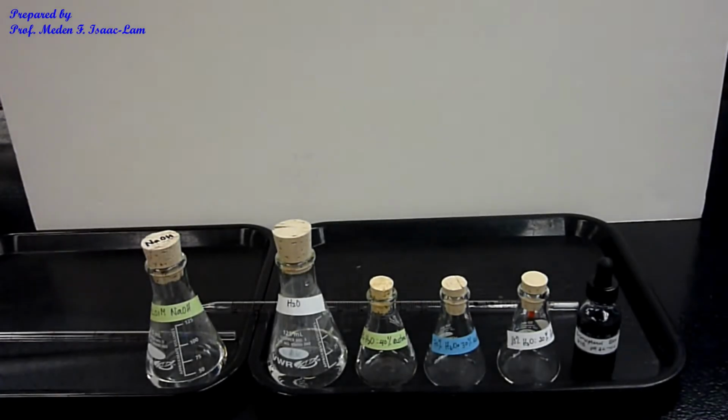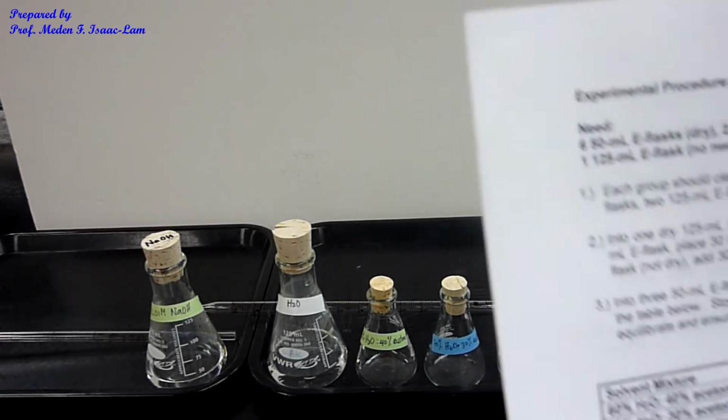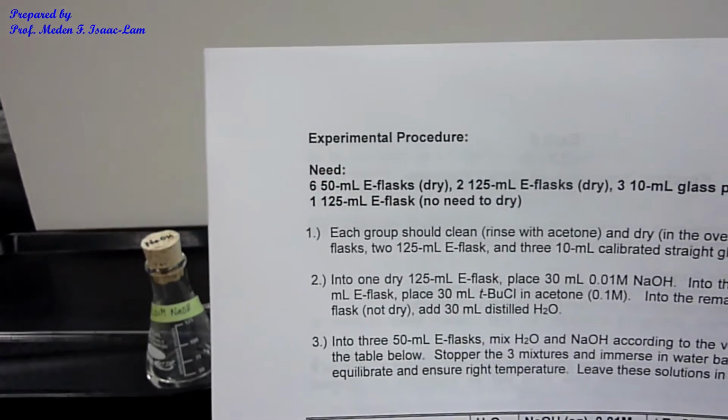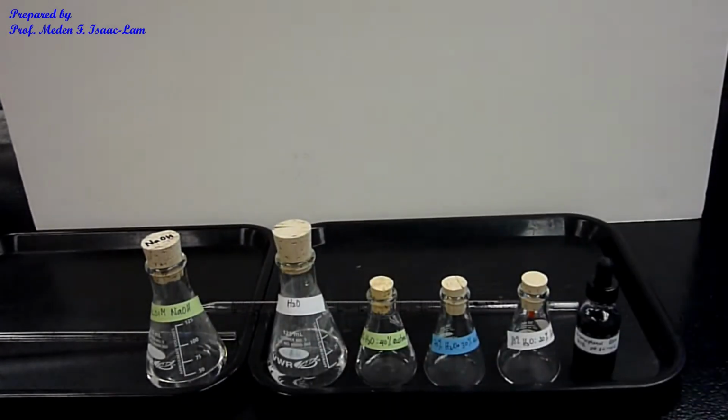So first, I have the reagents in here, and I am going to follow the procedure. Technically, we are going to have 4 different water baths during the semester, but I'm only going to show you 1 water bath, and then I will show you the other water bath.